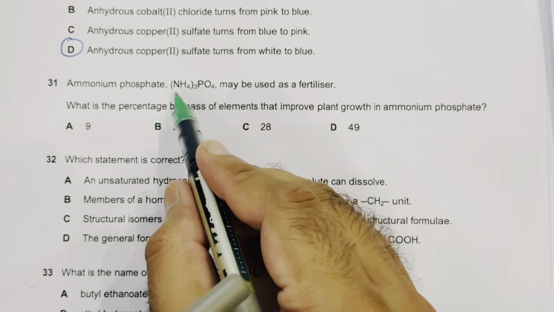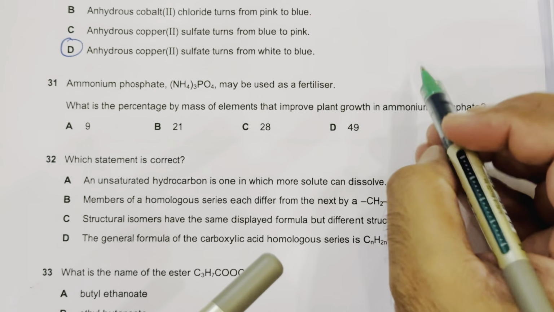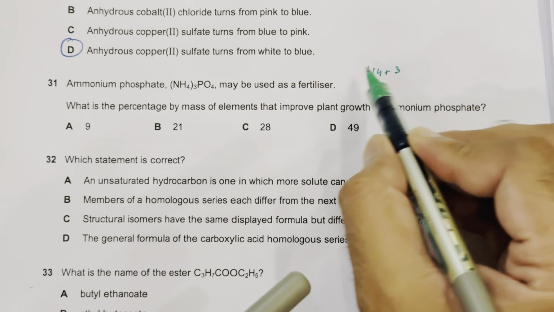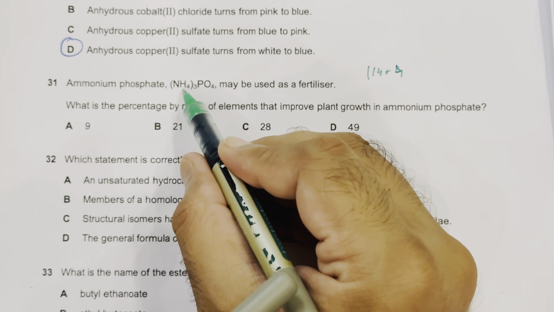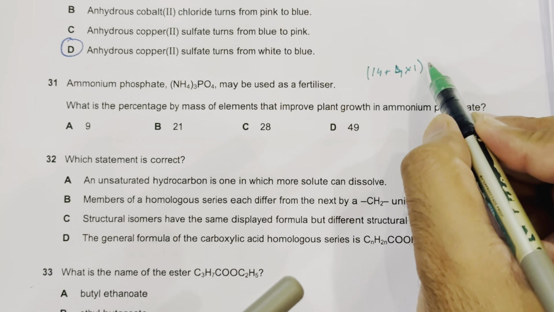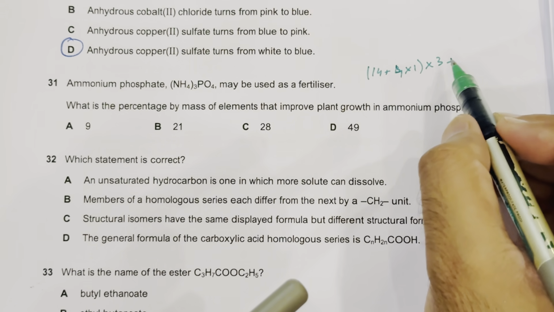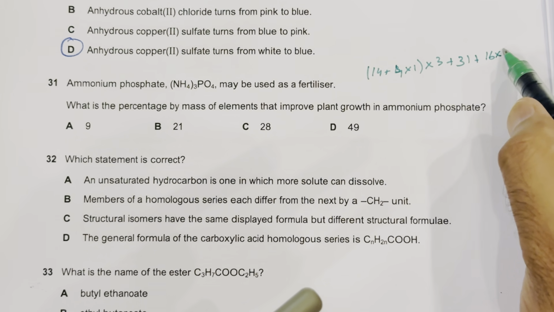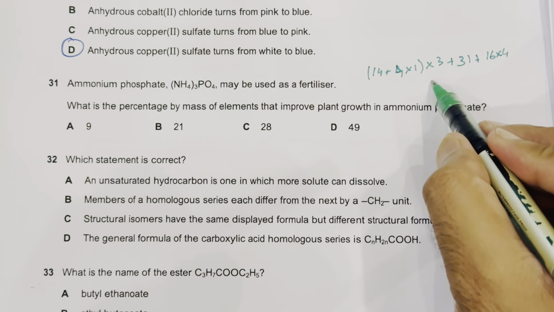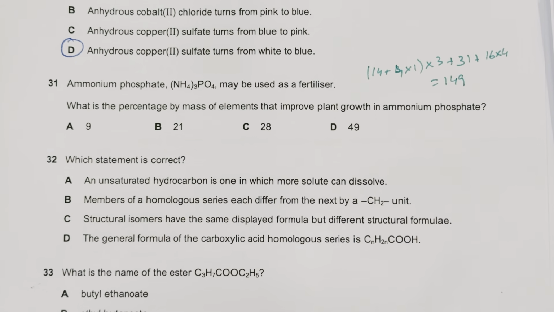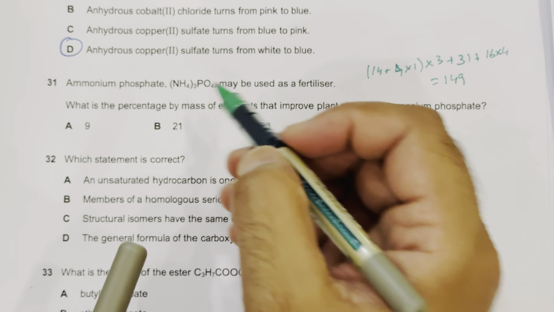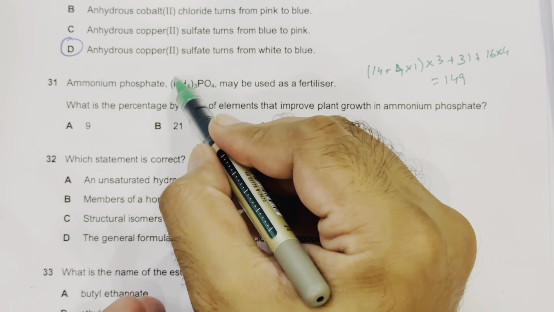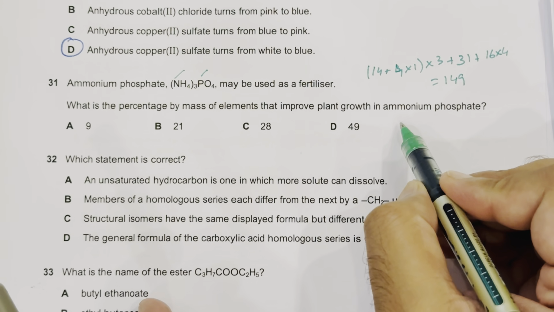First you need to calculate the molecular mass of this. It would be 14 plus 3 times 14 plus 4. Hydrogen has 4 atoms, 4 into 1 it would be 4, and multiplying it by 3, then adding phosphorus, which has 31, you can see from the periodic table, and oxygen has 16 into 4. After calculating it we get the value of 149. Now we know that there are 3 types of fertilizer elements that we need: nitrogen, phosphorus, and potassium, and for this compound, nitrogen and phosphorus are available.